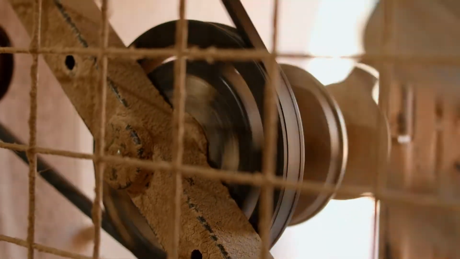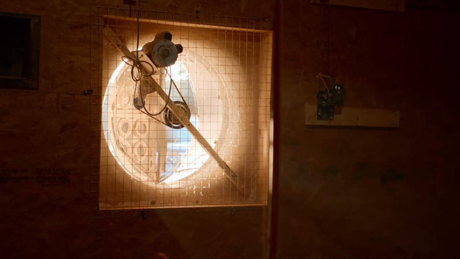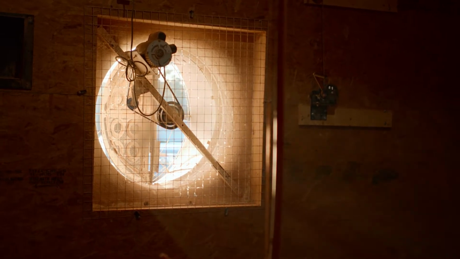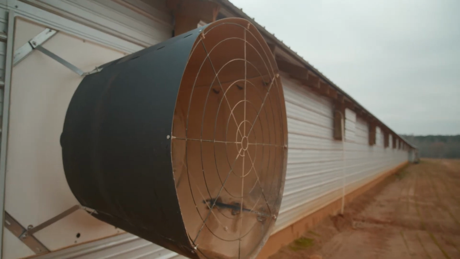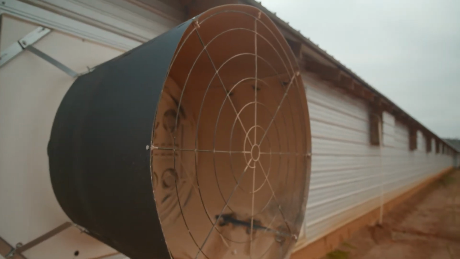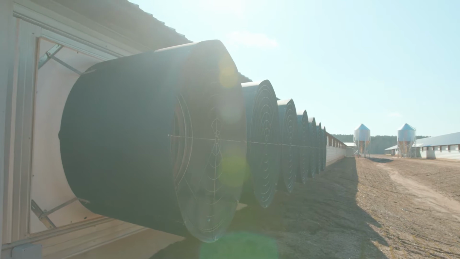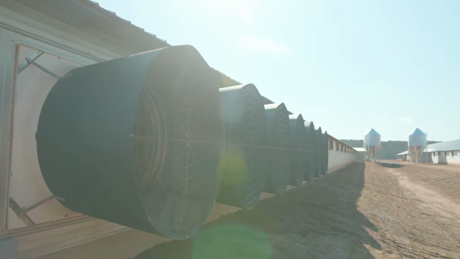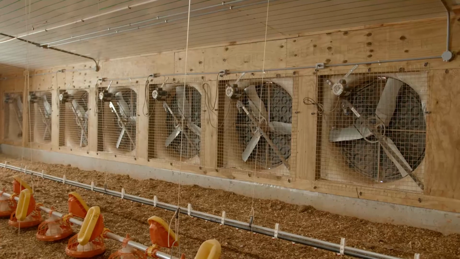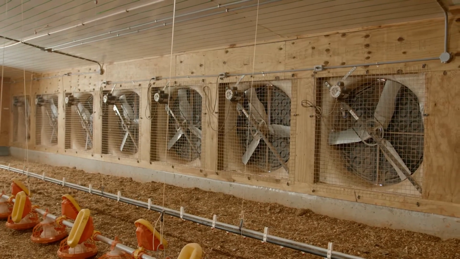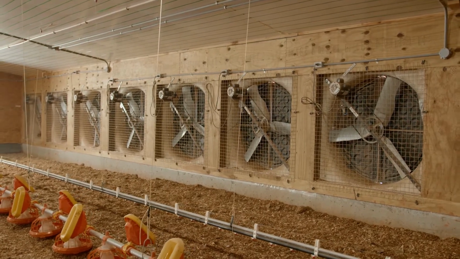When it comes to a negative pressure system, one of the most important aspects are our exhaust fans. We generally have two different types of exhaust fans. We have our sidewall fans, which tend to be something like a 36-inch fan that are primarily used during cooler weather or with younger birds to control air quality. Now, most modern houses have tunnel fans. They're called tunnel fans, but they're actually used not just for tunnel ventilation or hot weather ventilation. They're also used during more moderate weather to bring in air to control our house temperature.